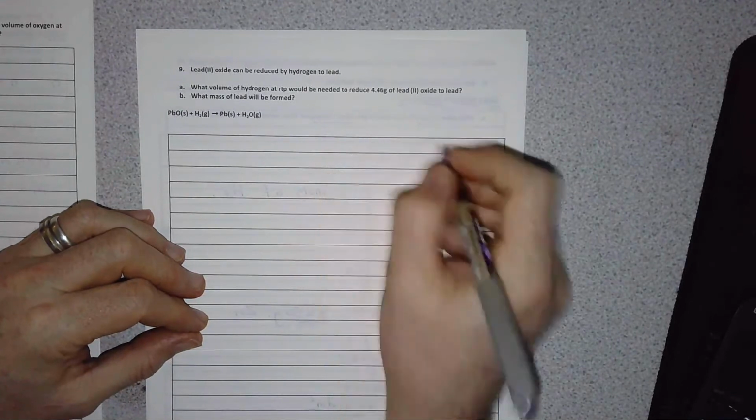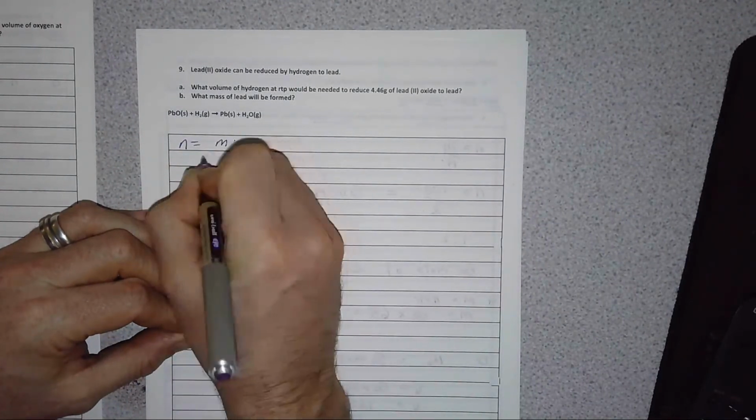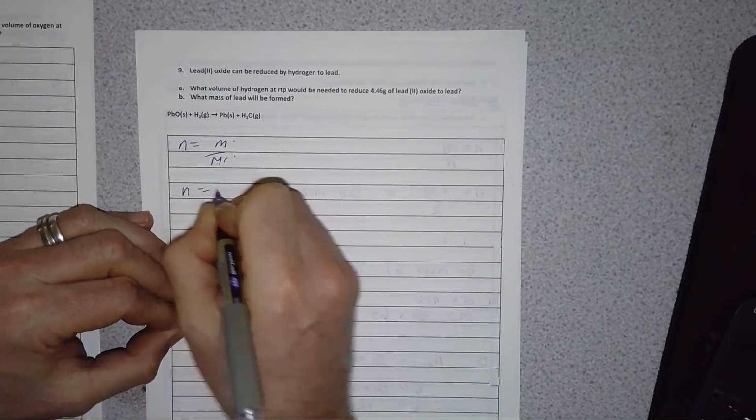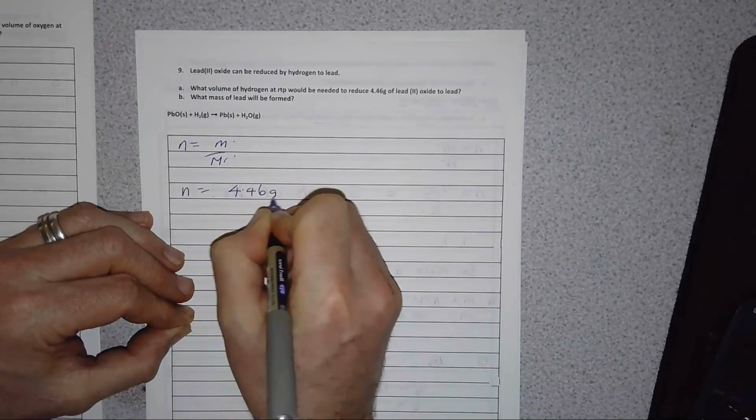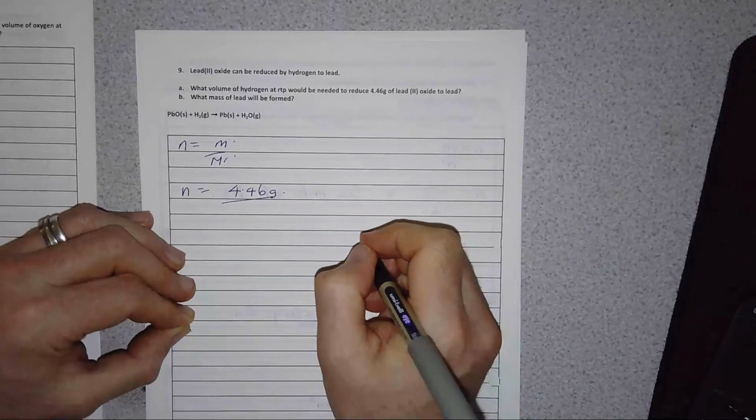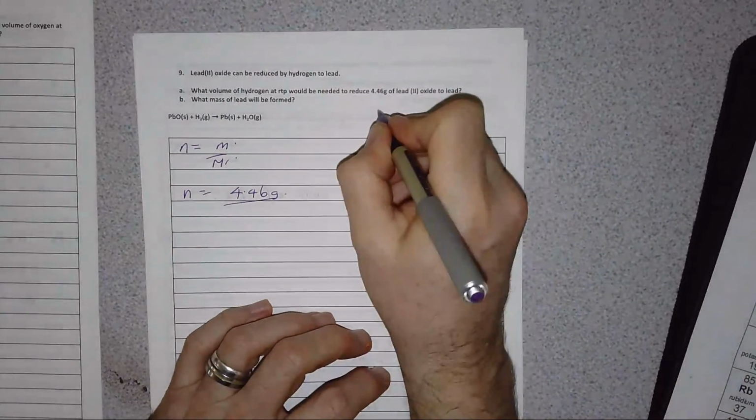Okay, number of moles is the mass over the MR. We have 4.46 grams of lead oxide, and I've got to work out the MR for this one because I don't know what it is.